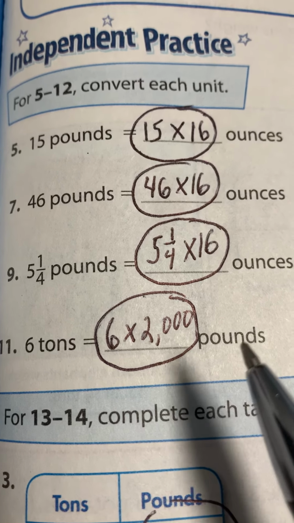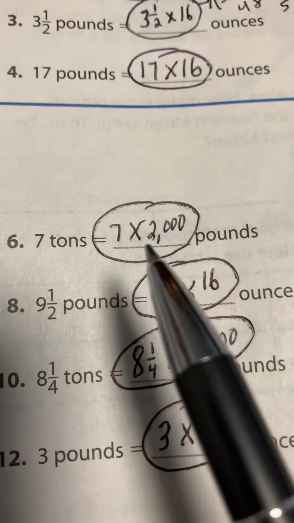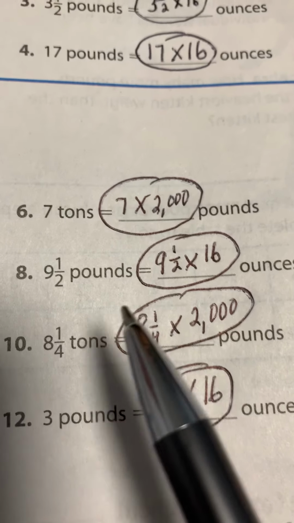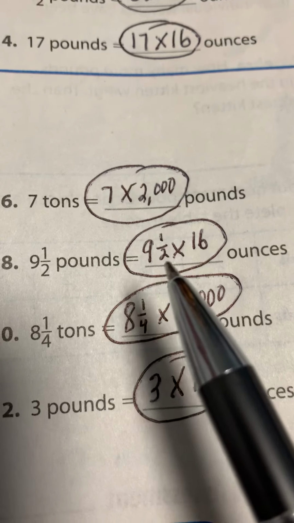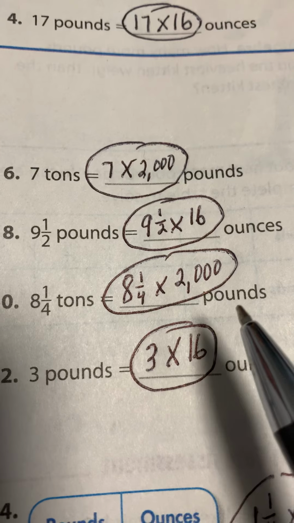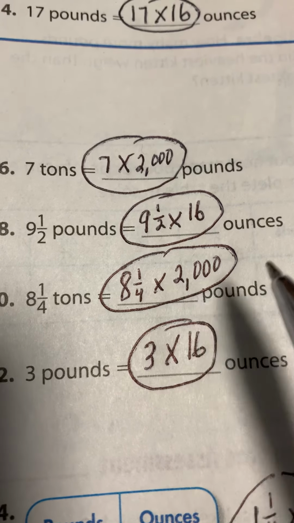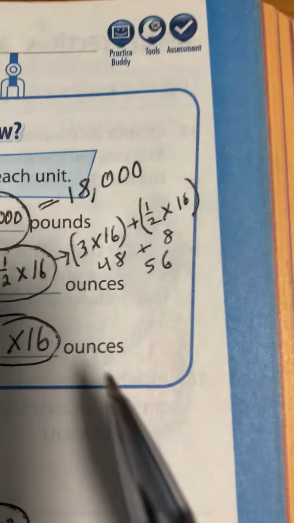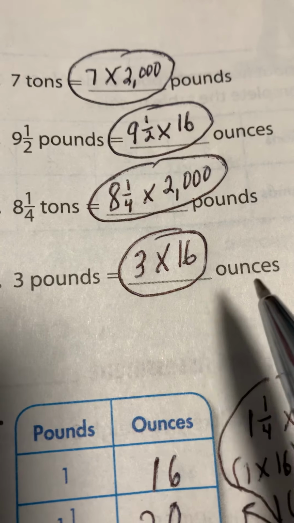Tons to pounds. Well, remember, there's 2,000 pounds in a ton. 6 times 2,000. Tons to pounds. 7 times 2,000. Pounds to ounces. 16 ounces in a pound, right? So it's 9 1/2 times 16. Tons to pounds. 2,000 pounds in a ton. So 8 1/4 times 2,000. You would do what you would normally do, the distributive property, just like we did here. Pounds to ounces, 16 ounces in a pound, 3 times 16.